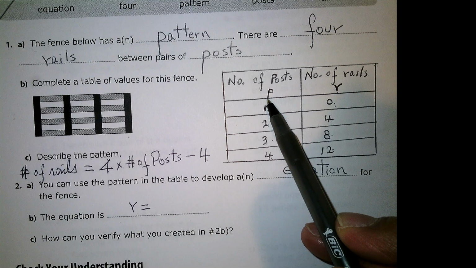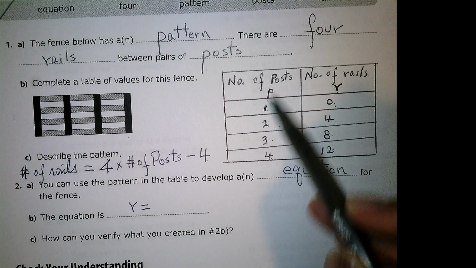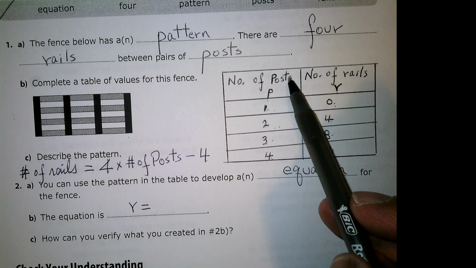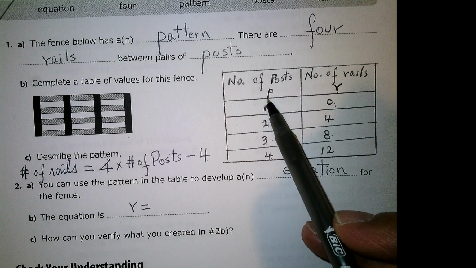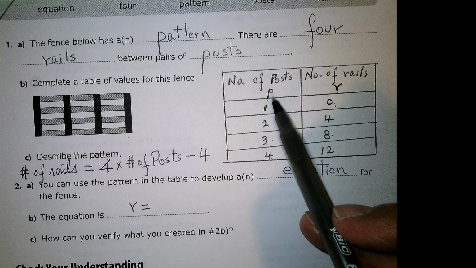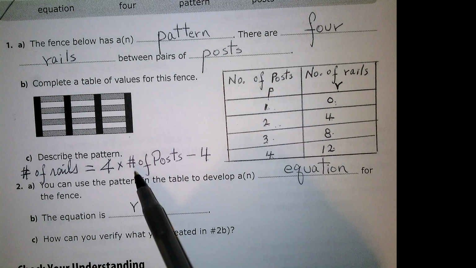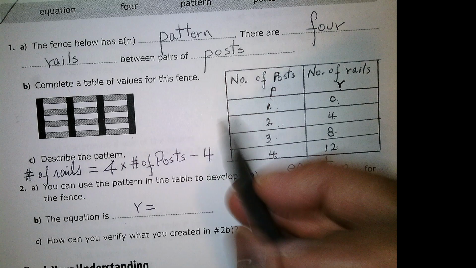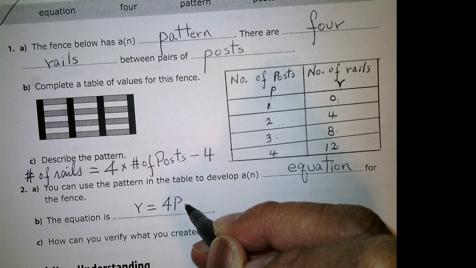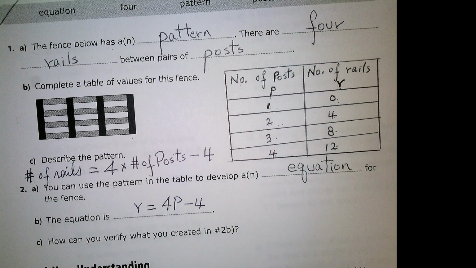That's the beauty of algebra. Algebra allows us to use a letter to simplify or represent a quantity. So in this case, instead of writing number of posts, we're just using P. So R = 4 times P minus 4.